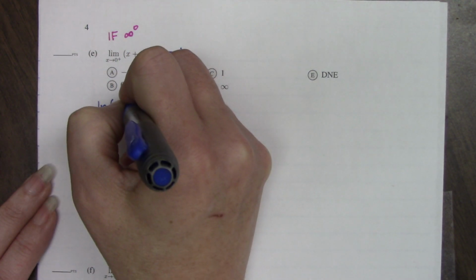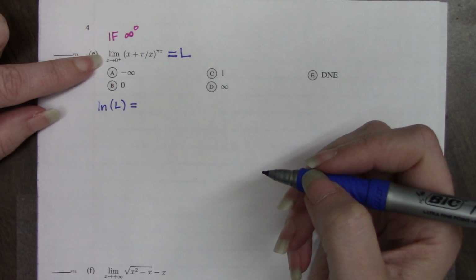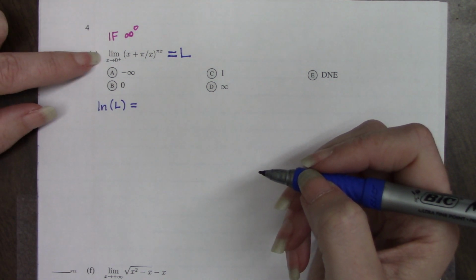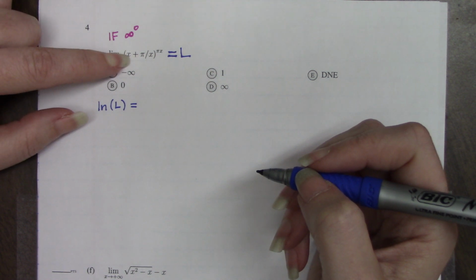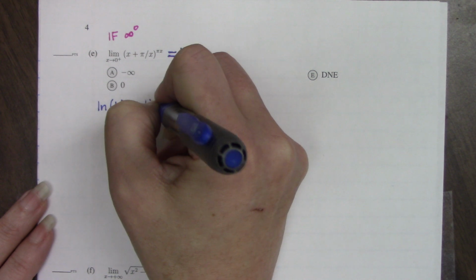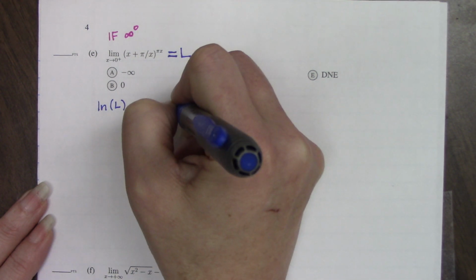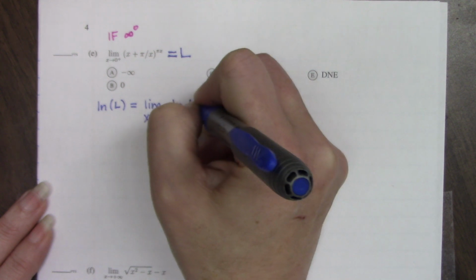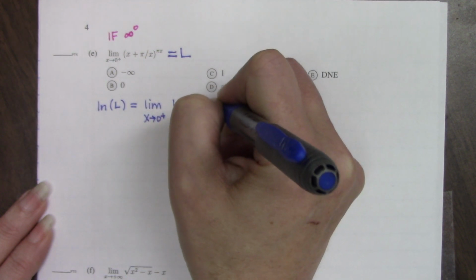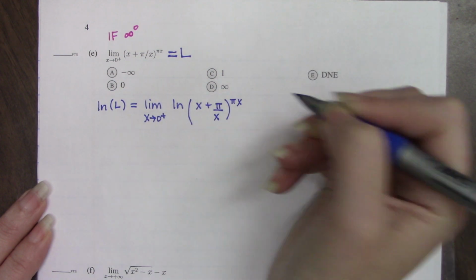So the natural log of L, and as we saw throughout the semester, if you take the natural log of this limit, you're allowed to move the natural log inside to the function itself. So the limit as x approaches 0 from the right of the natural log of (x + pi/x) raised to the pi x.